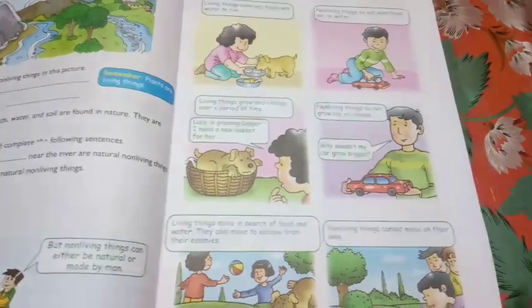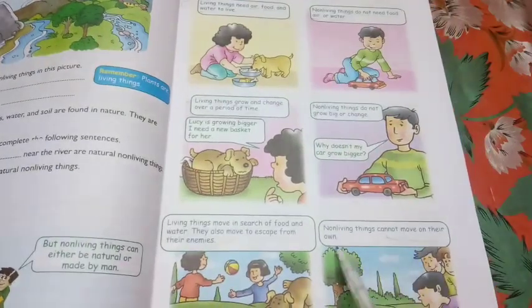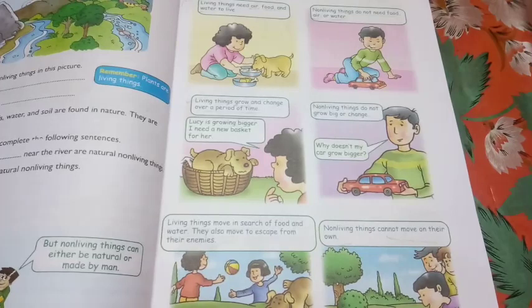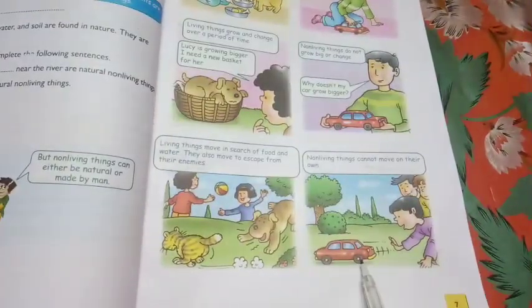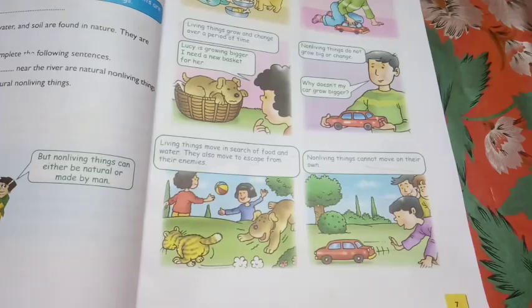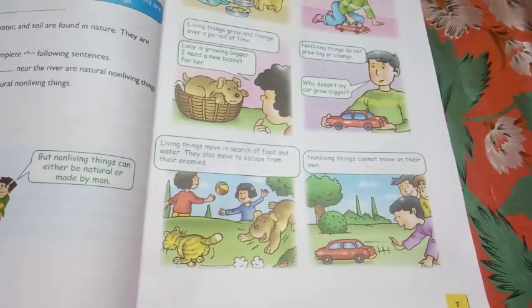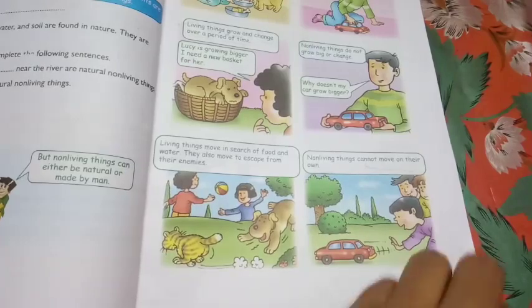We can see that non-living things cannot move on their own. If you don't push or pull your car, it will not change its position. It will stay at the same place for a longer period of time. So here we have discussed three differences between living and non-living things.